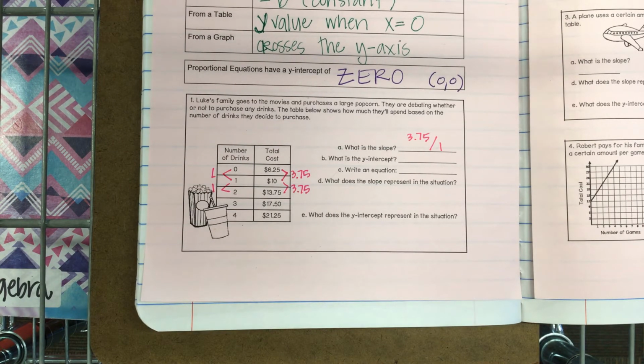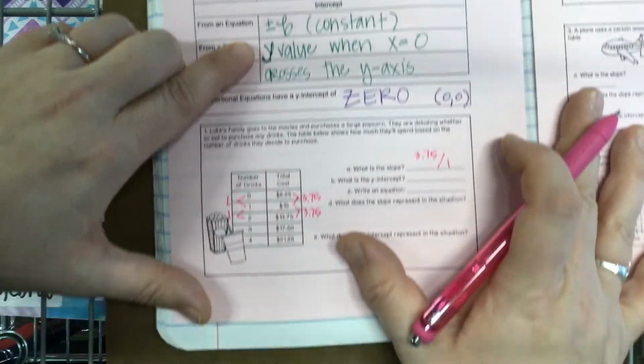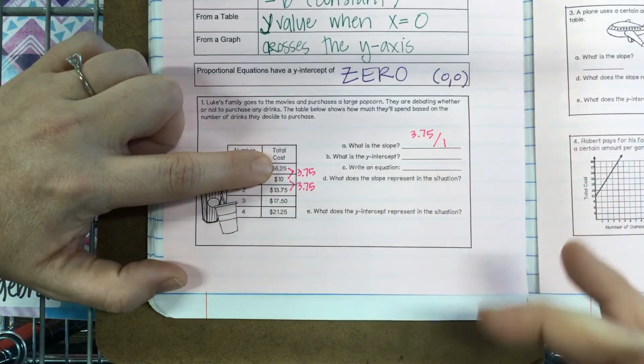What's the intercept? How do you find the intercept from a table? It's the y value when x equals 0. So $6.25.